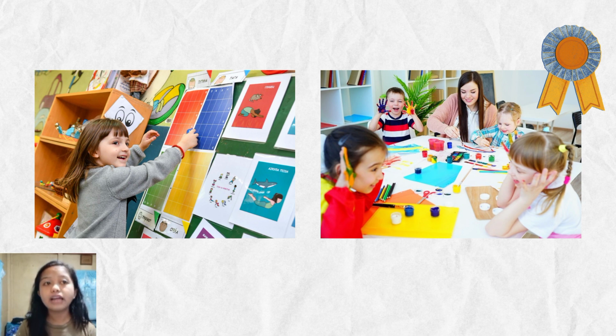And because of that, aside from the children being interested, this is another example where they can develop their skills, which can be used in the near future. So as early as now, they have practiced their skills.